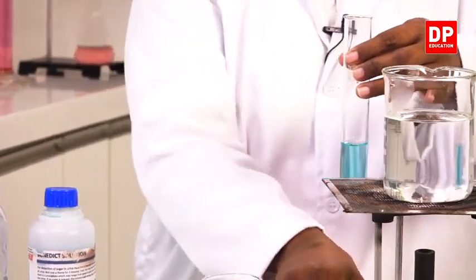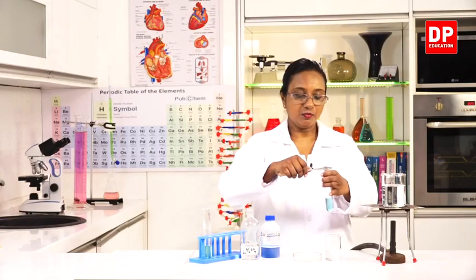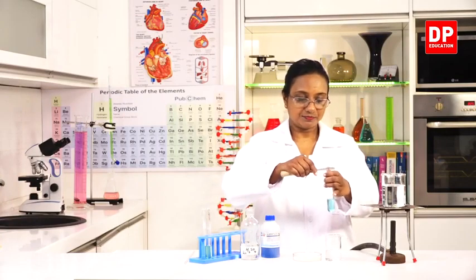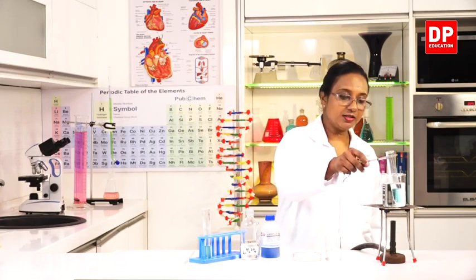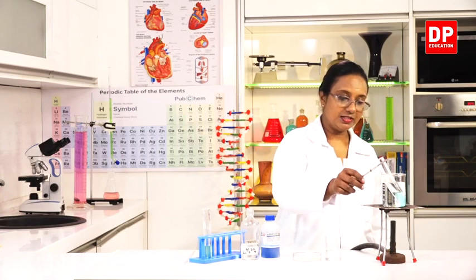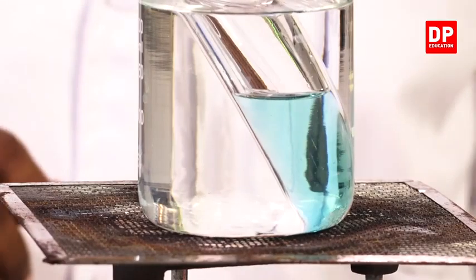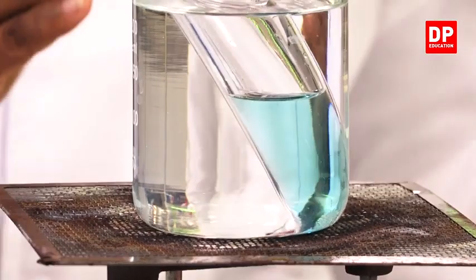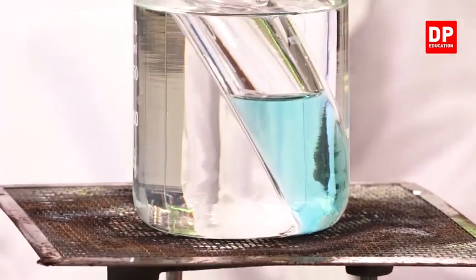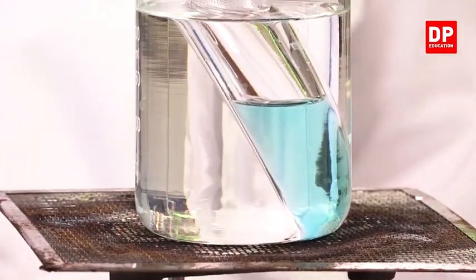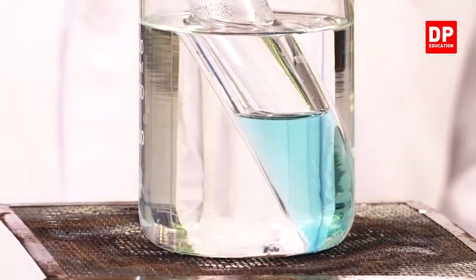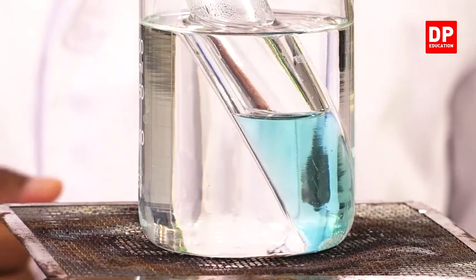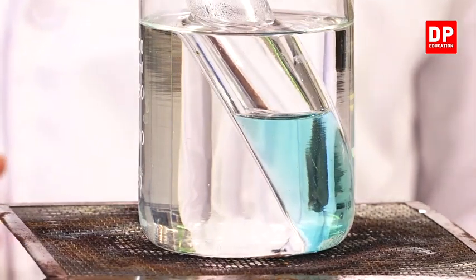Now we will heat the mixture using the water bath. Already I have prepared the water bath. We used it for the first part of the activity. Now observe closely. You will see the color change clearly. Try to recollect the color change, students.